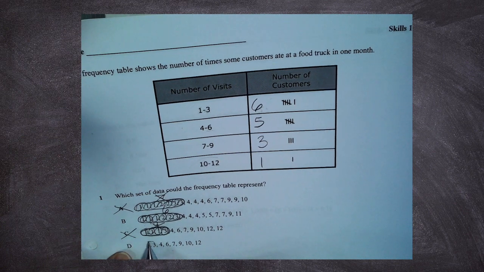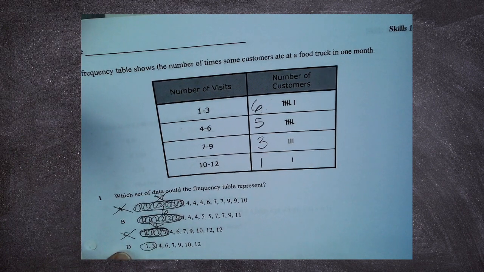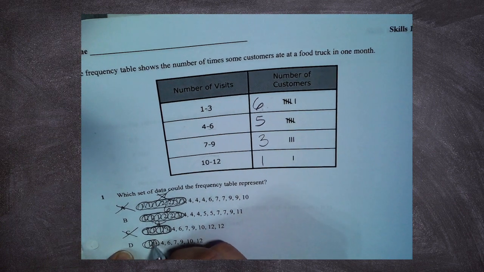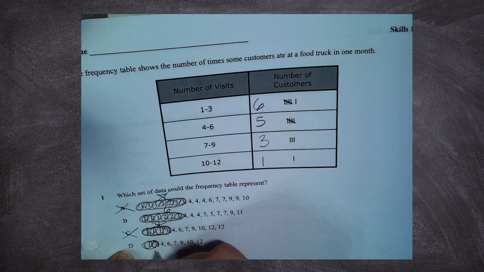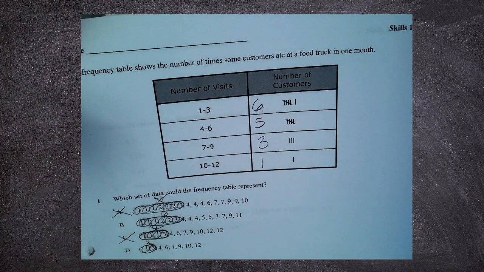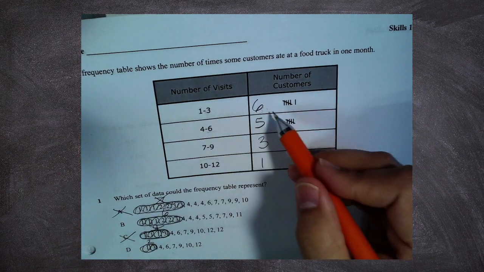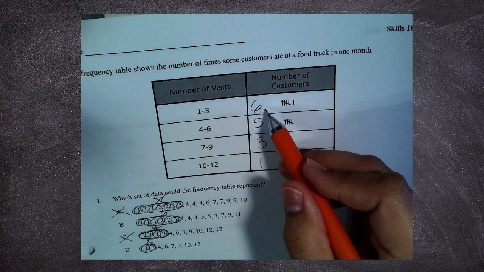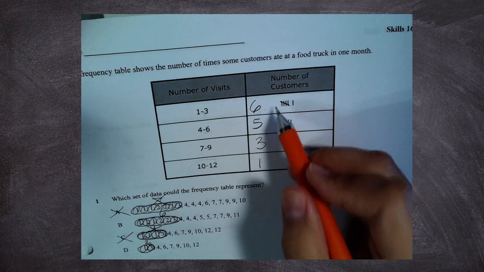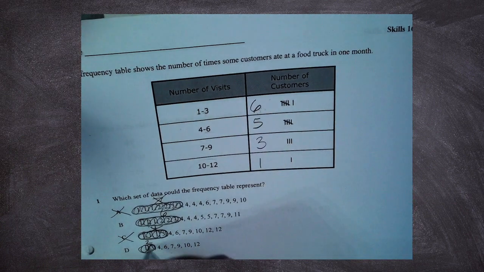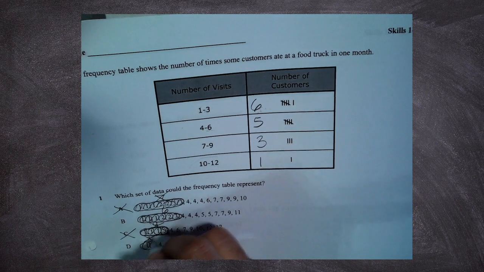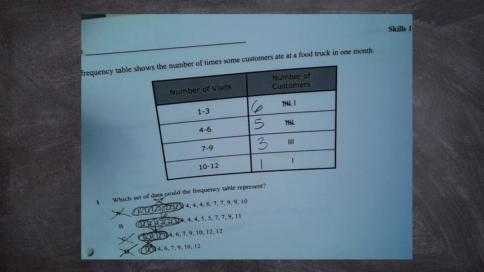That one's a little bit too big for my group because it's just supposed to go from 1 to 3. And there's 2 numbers in that group. Again, my chart tells me there should be 6 numbers in that group, but this one only has 2. So that can't be it.